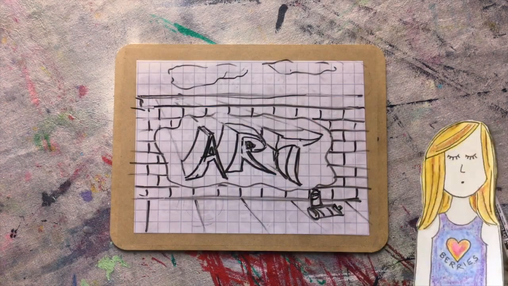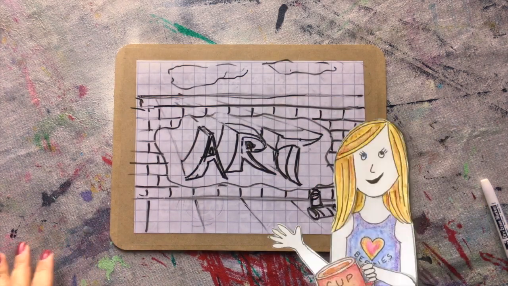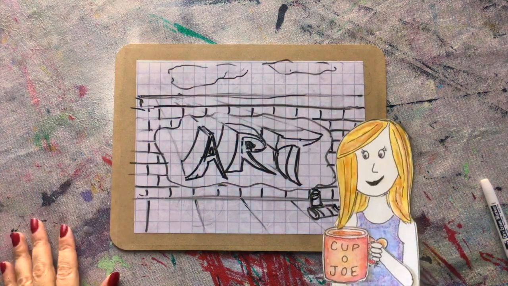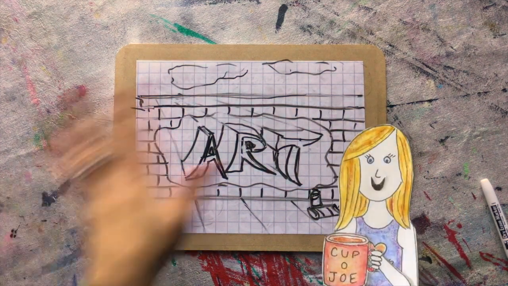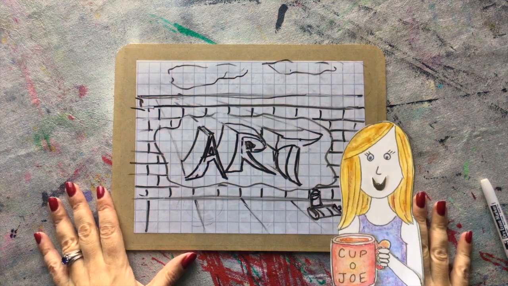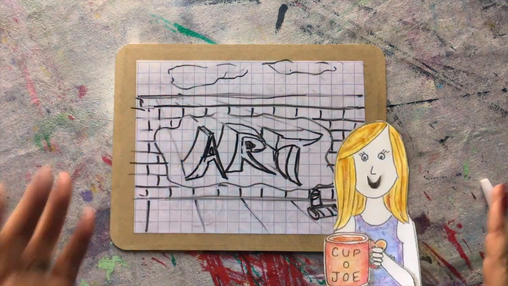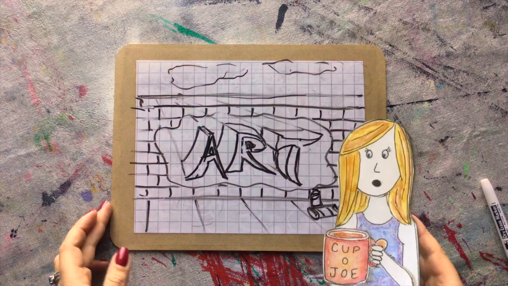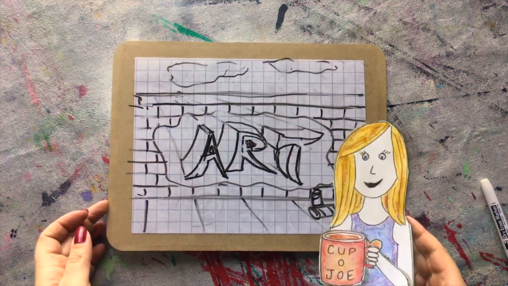This tutorial is going to focus on drawing 3D words. Really quickly before I started, I used a dry erase board to sort of work out my idea. This probably looks like a big old mess, but I realized after drawing the letters that I also wanted a background, so I played around with putting it on a brick wall to make it look like graffiti, and that's what I'm going to show you how to do right now.